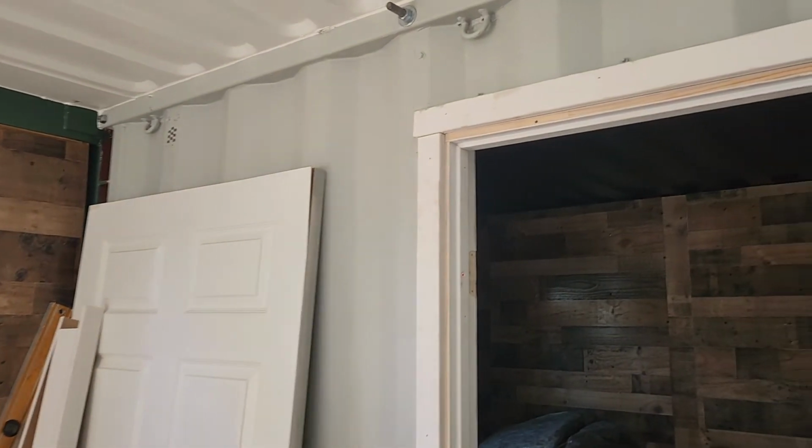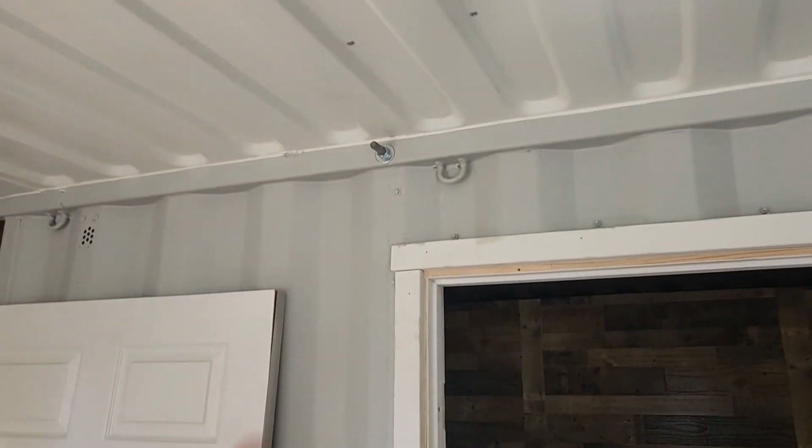All right, so these are 2 containers that are bolted together. You can see the bolts up in here. There's 3 down at this end, and there's 2 down there in the bathroom, bolting it all together. So this I was able to just leave the container wall and paint it.